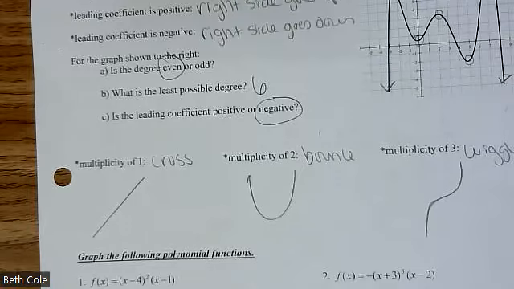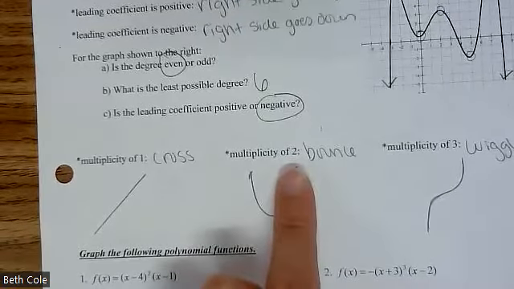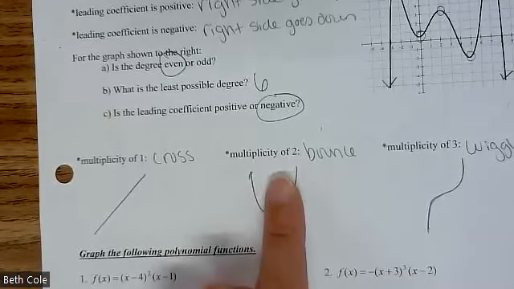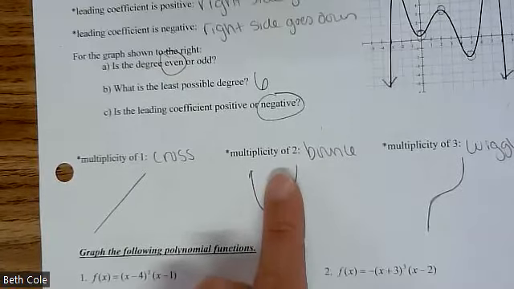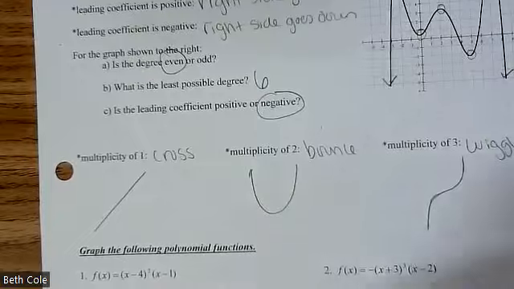But just for your reference, all the even ones are gonna bounce. Like if you have it to the 4th or the 6th or the 8th, do you get what I'm saying? Put the phones away so you know what I'm talking about. All right, so let's go ahead and graph these.